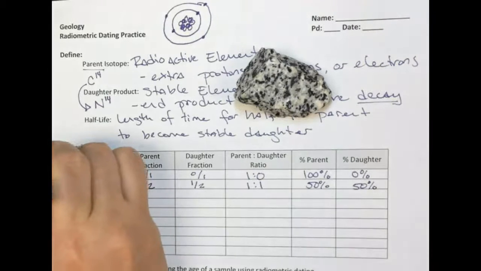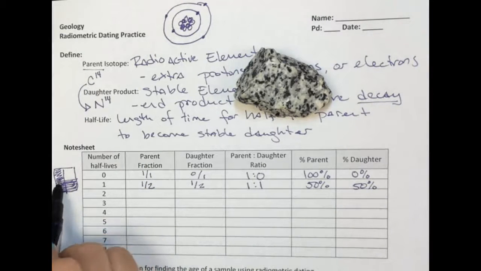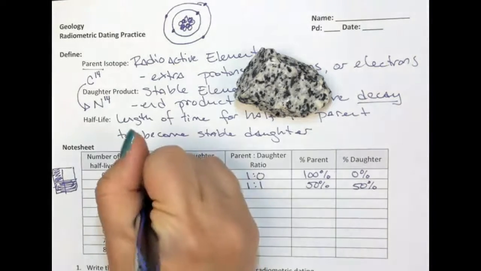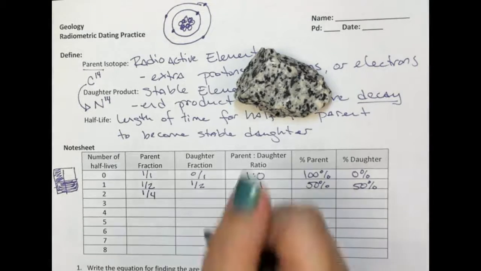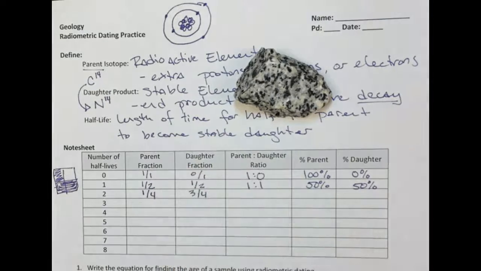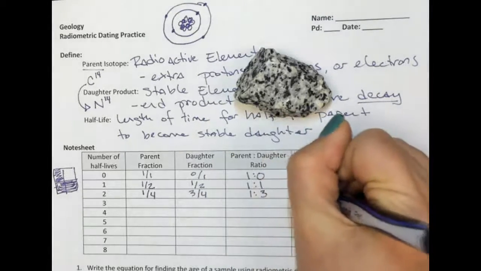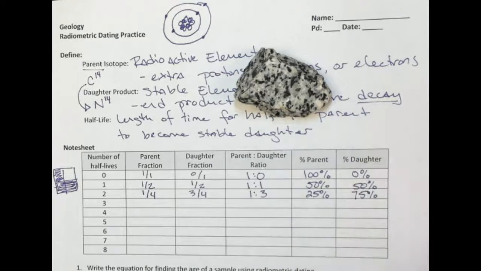After another half-life, half of what was left is stable. So now we have 4 parts total. 1 of the 4 parts is still radioactive. 3 of the 4 parts is stable. Our ratio is 1 to 3. We're down to 25% parent and up to 75% daughter.